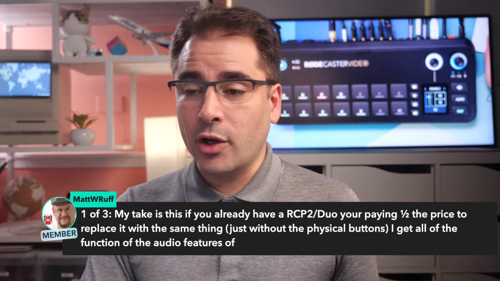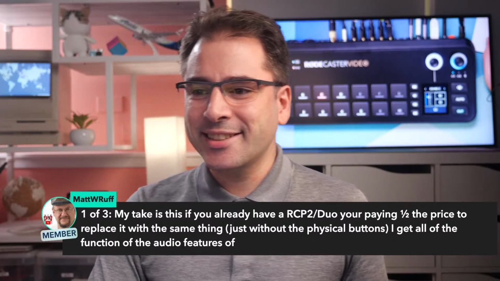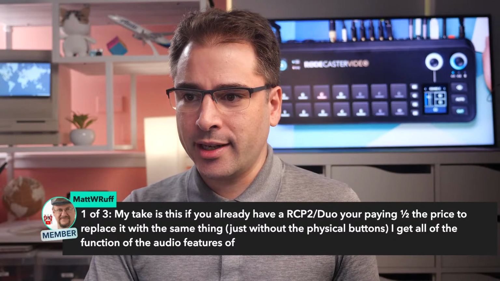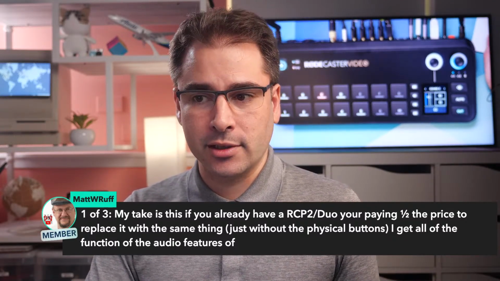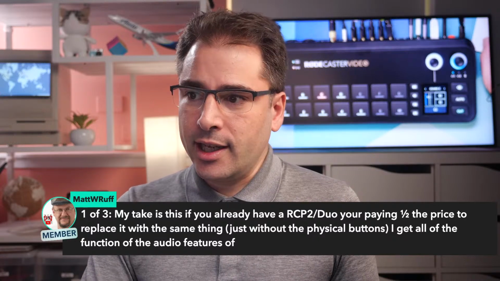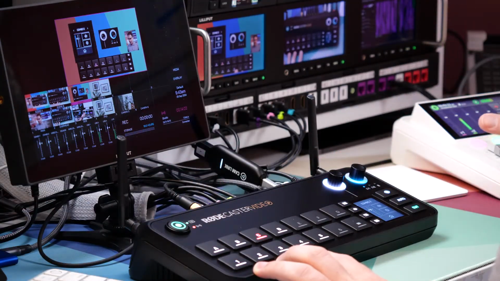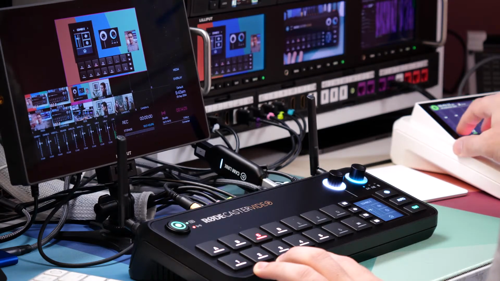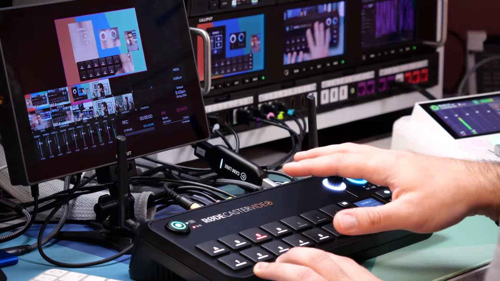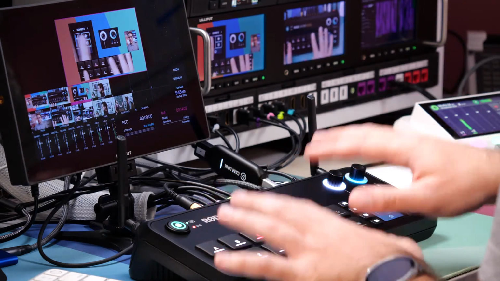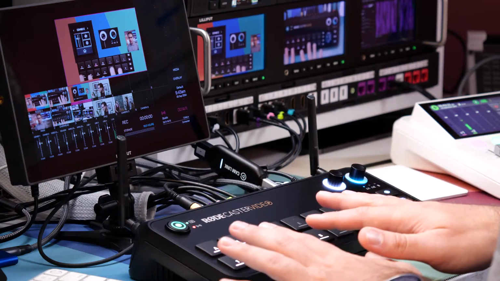Matt says 1 to 3. Oh, okay. My take is, if you already have a Rodecaster Duo, you're paying half the price to replace it with the same thing without the physical buttons. I agree. It is a little bit weird that the Rodecaster Video has essentially the audio mixer of the Duo inside it, because if it didn't, presumably it could be cheaper.